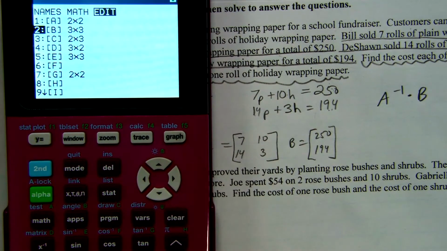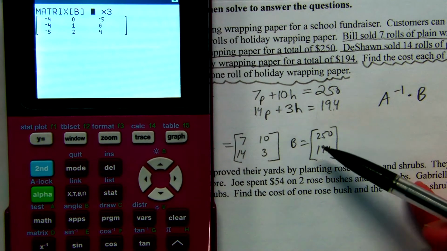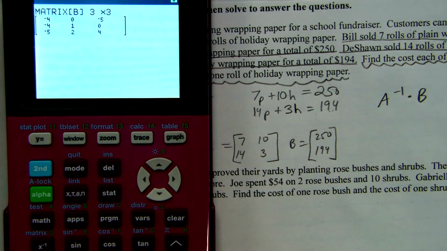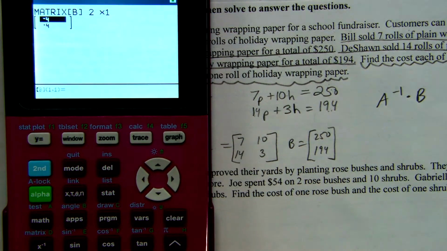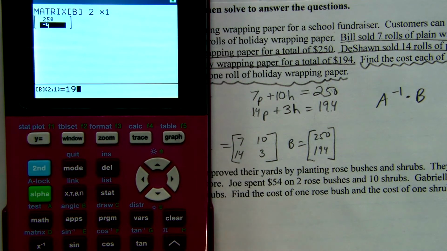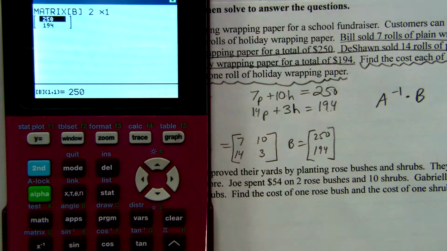And I'm going to use matrix B because that's the name that we used when we were doing these. And so matrix B, we actually have a 2 by 1, so you can tell it to make this a 2 by 1 matrix. And then put in the 250 and the 194. And that'll save as matrix B.